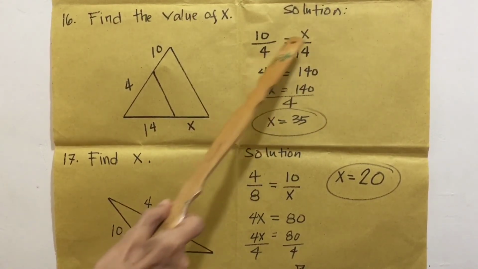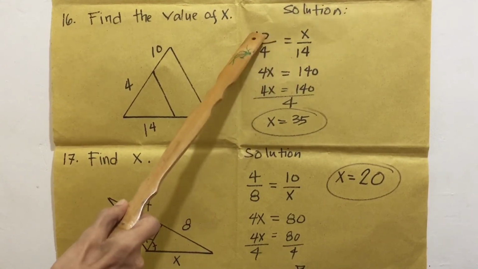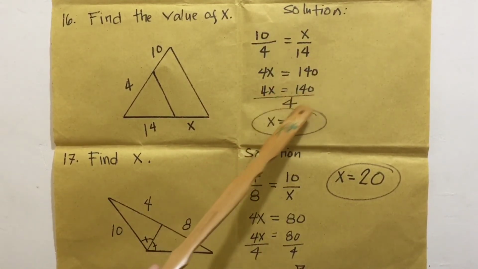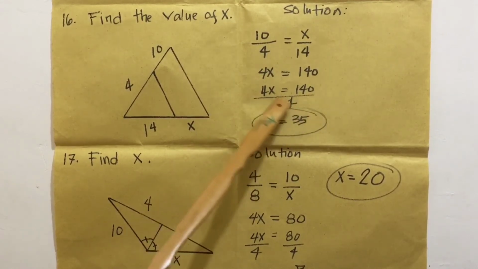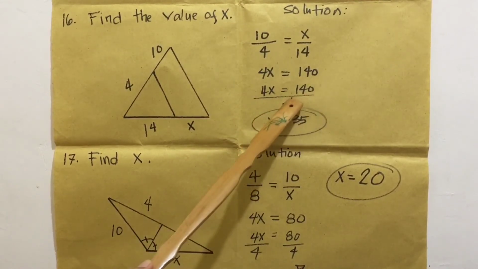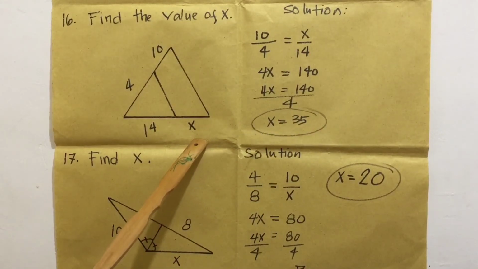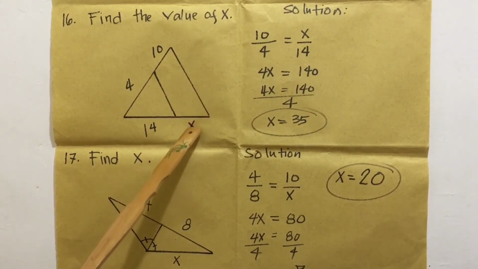Then cross multiply, 4 times x, 4x, 10 times 14 equals 140. Then divide both sides by 4. Then cancel, we have now remaining x, 140 divided by 4 equals 35. So the missing measurement of x is 35.